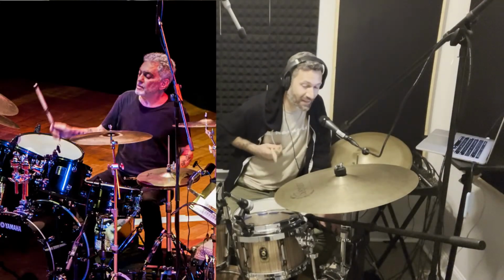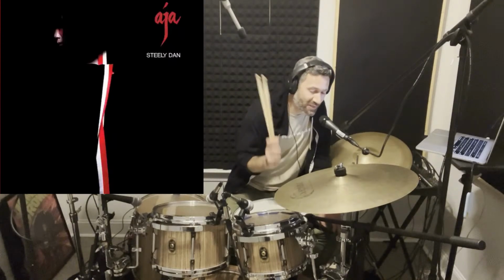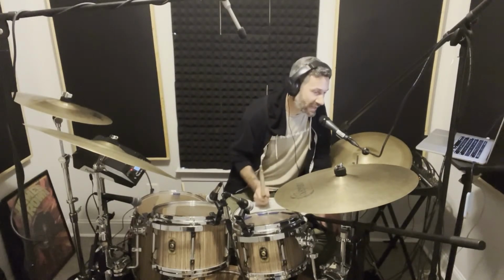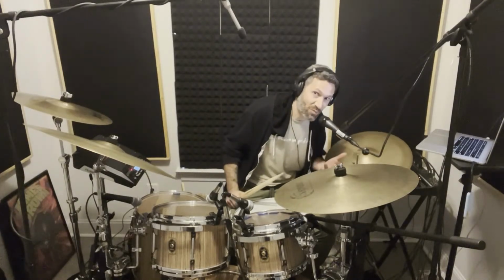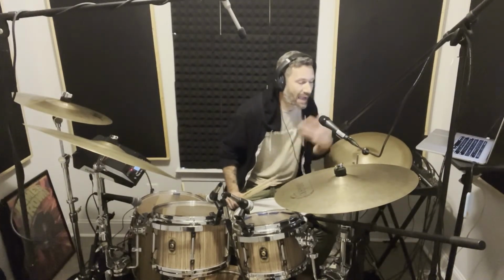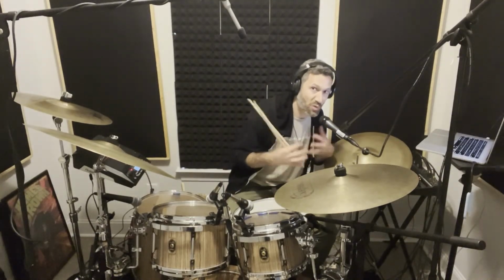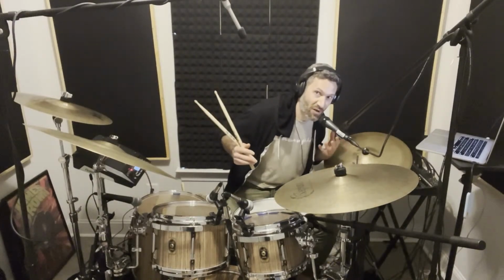Next drummer I want to talk about is Steve Gadd. Asia is a really good song in terms of dynamics. It starts out with cymbals, it moves into sort of a straight eighth groove, and then eventually it grows into this amazing drum solo with Steve Gadd. So I haven't transcribed Steve's solo or anything like that, so I'm just going to be showing you an essence of the dynamic range of that song.